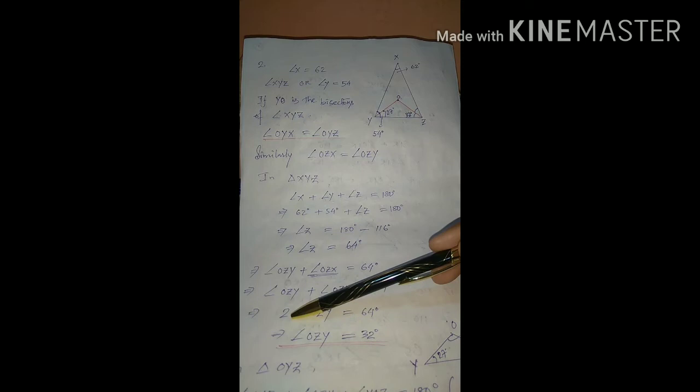Since we already know OZX equals OZY, in place of OZX we write OZY. So it is 2 times OZY, and dividing both sides by 2, OZY equals how much? 32 degrees. So in the diagram, OZY equals 32 degrees.